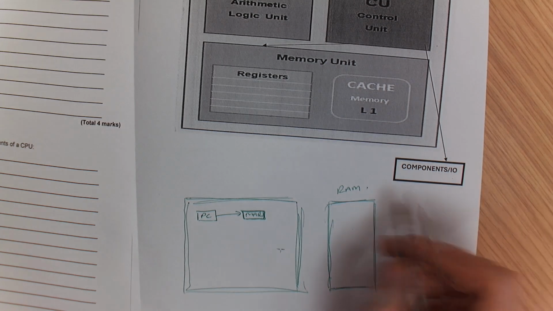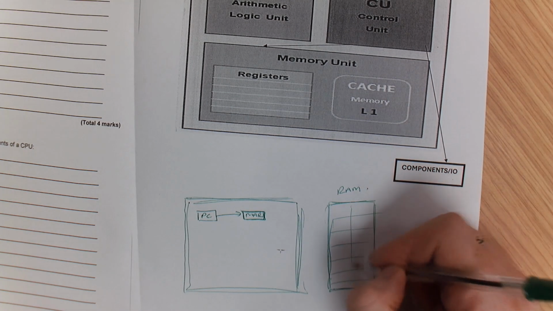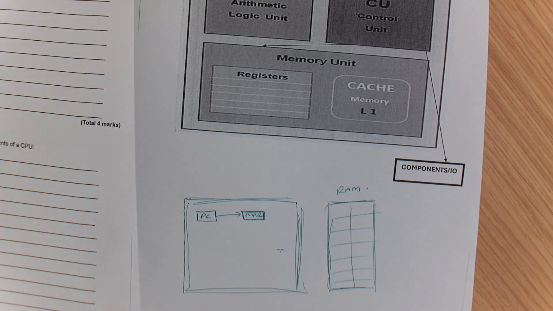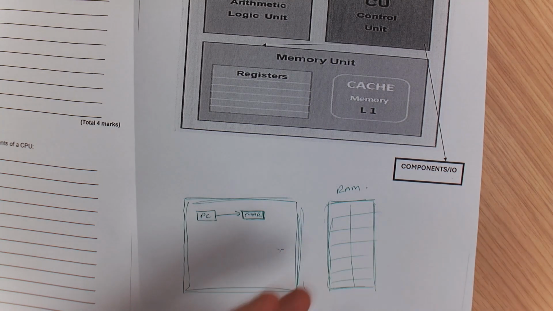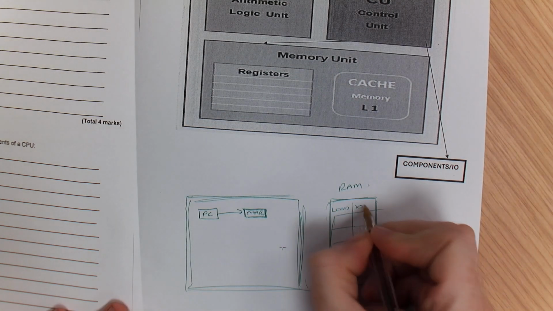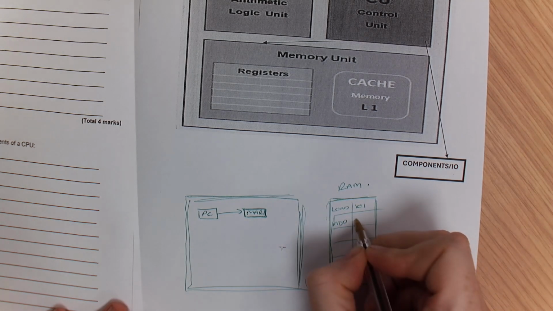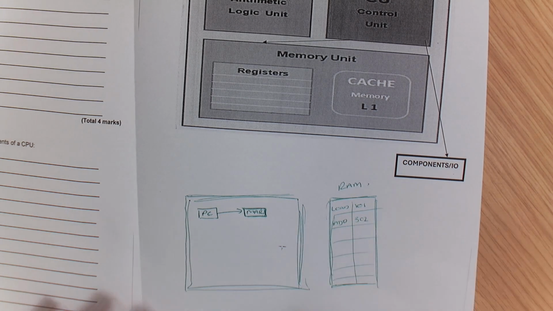Now inside your RAM, you've got lots and lots of instructions. That's why all the programs you are using on the computer, such as your Word, your PowerPoint, your Excel, any of the games that you play, they've got all these instructions inside the RAM. Okay, that RAM might have load, I don't know, memory 101. It might have add 302. There's lots of just instructions and data, okay?